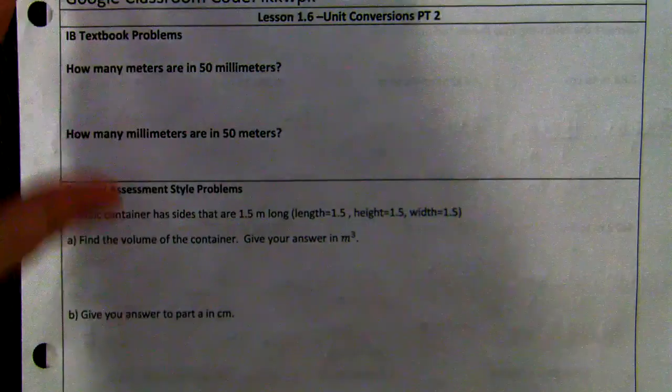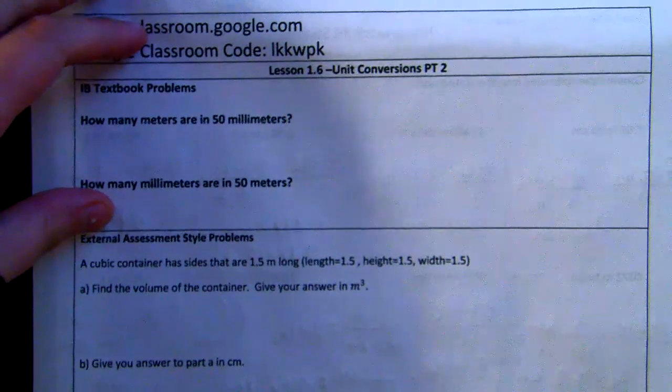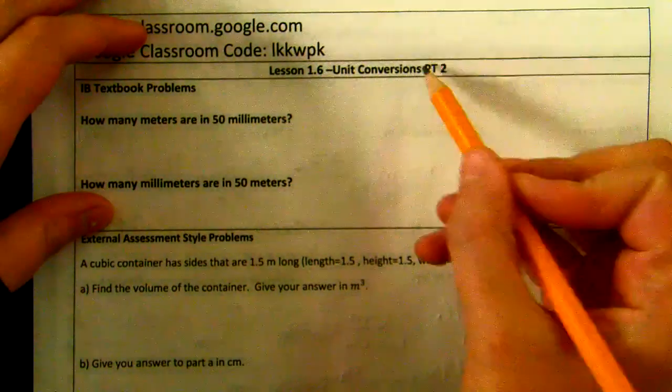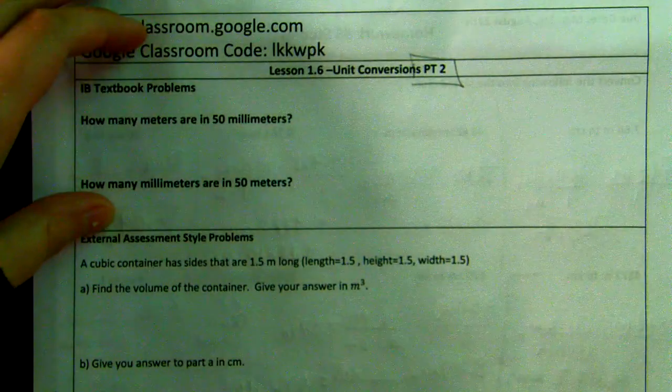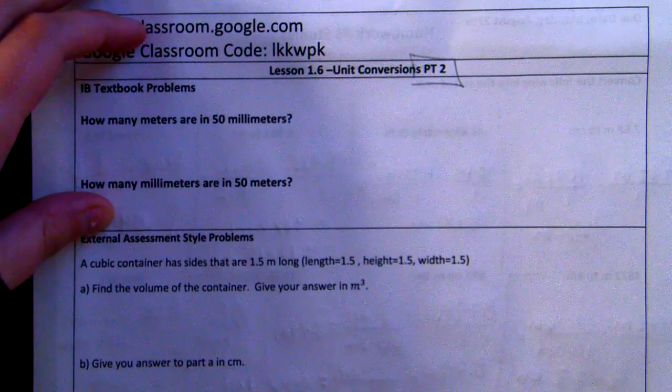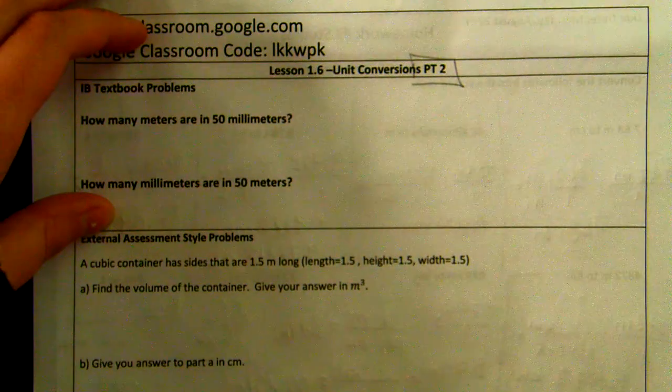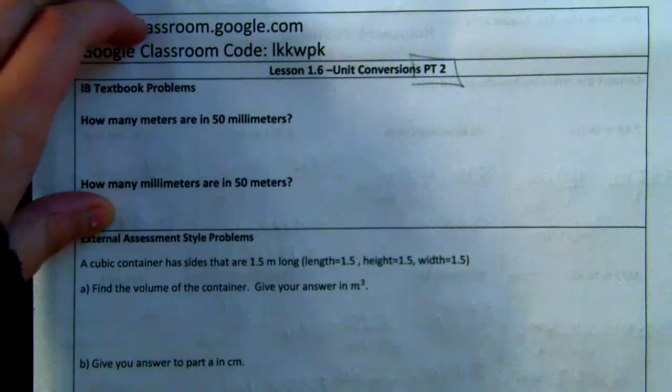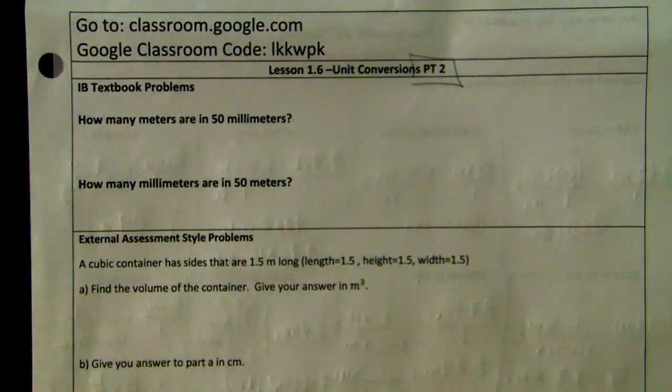All right, hey guys. This is homework number 3, unit conversions part 2. Very exciting stuff. I'm very sorry if you're doing your homework on the last day before it's due and now you have to listen to me talk through both sides. So I'll try to limit my talking, but we'll just get right into it.